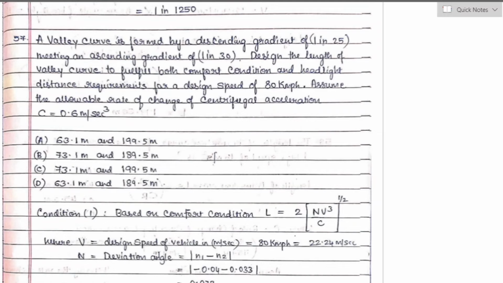Question number 57. A valley curve is formed by a descending gradient of 1 in 25 meeting an ascending gradient of 1 in 30. Design the length of valley curve to fulfill both comfort condition and headlight distance requirements for a design speed of 80 km per hour. Assume the allowable rate of change of centrifugal acceleration C is equal to 0.6 meter per second cube. There is a printing mistake. C should be given as 0.6 meter cube per second. So we have to determine the length of valley curve based on comfort condition and headlight distance requirements.